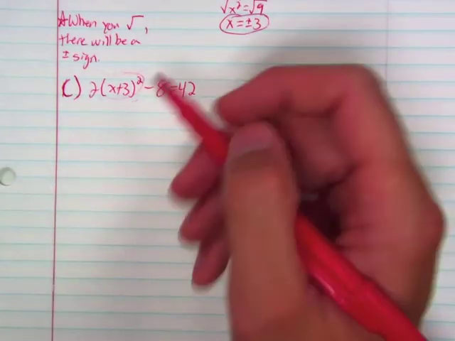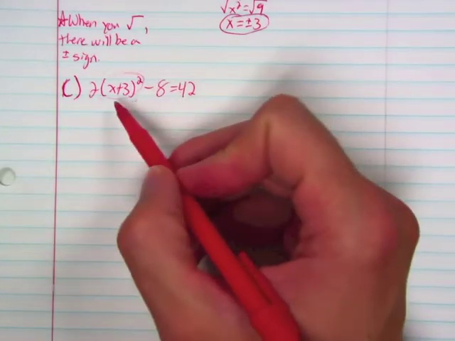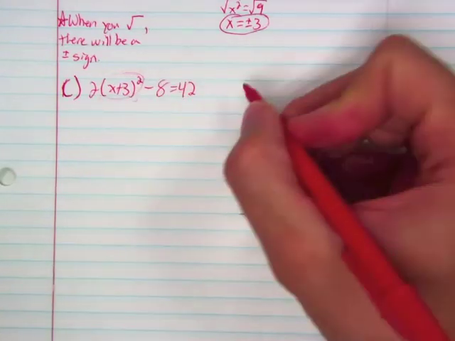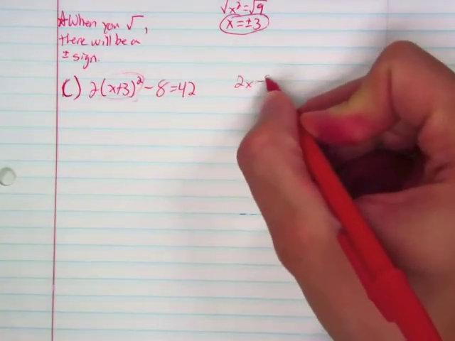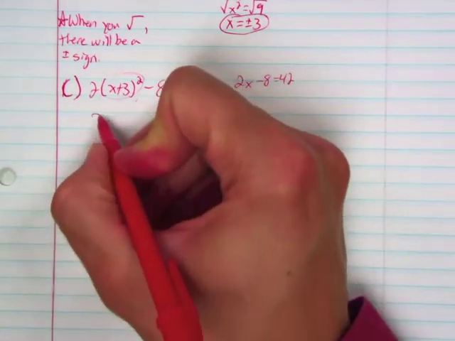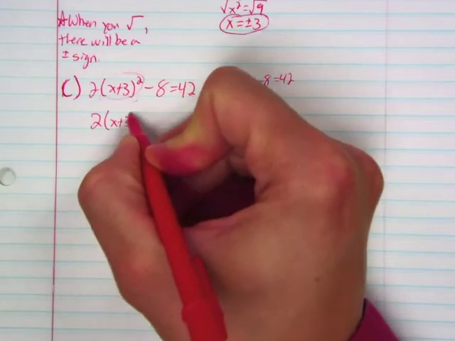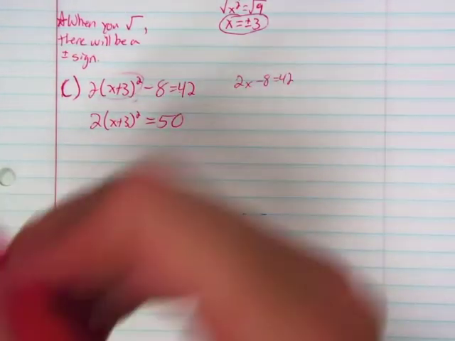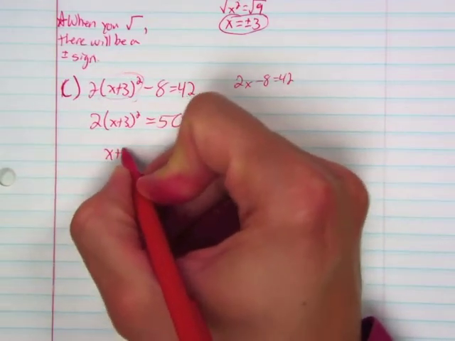So what we're going to do is get this isolated by doing the same steps we would do if it was just 2x minus 8 equals 42. Same steps. We're going to add 8, which gives us 50 on the right-hand side. And then we're going to divide by 2.